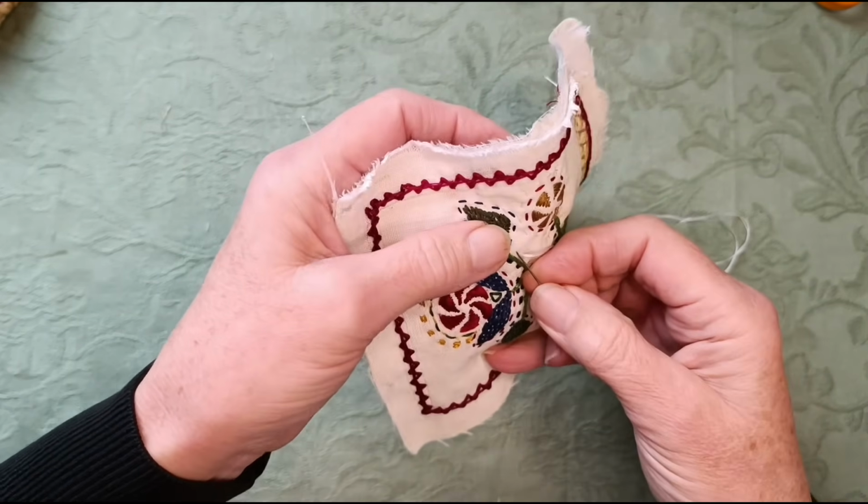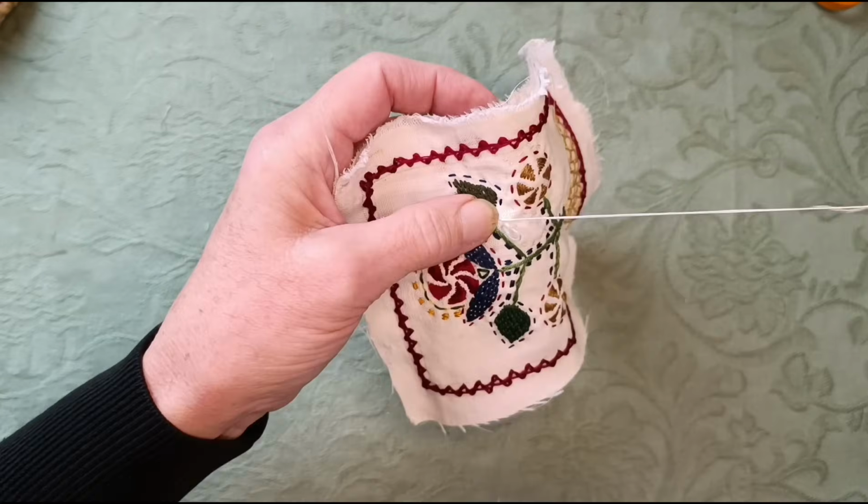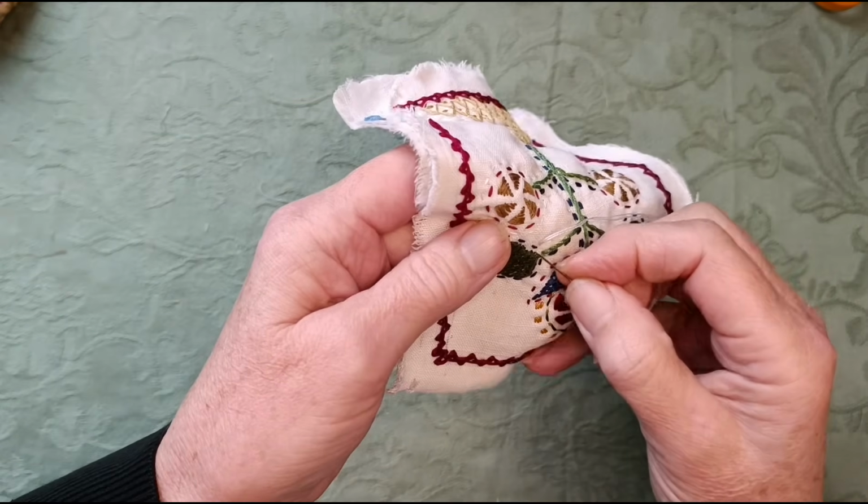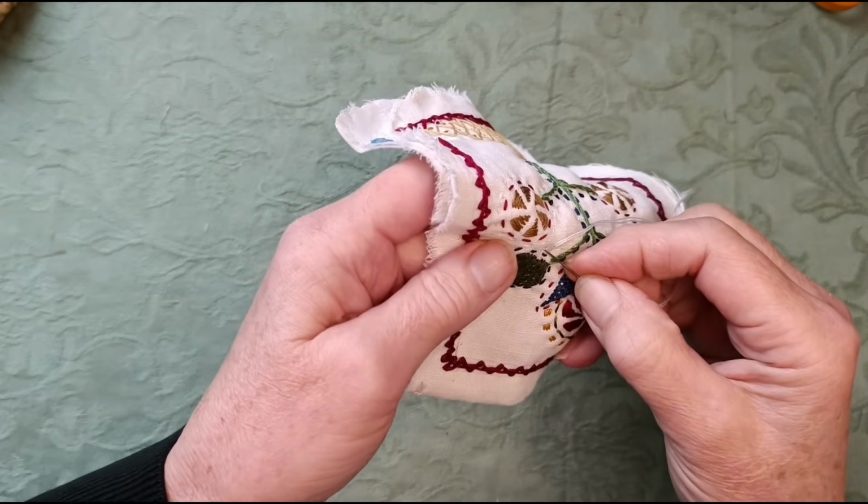So when I come back round this little inner space that I've got here, I'm going to carry on going round and round within this space, so I don't have to keep coming in and out every time.